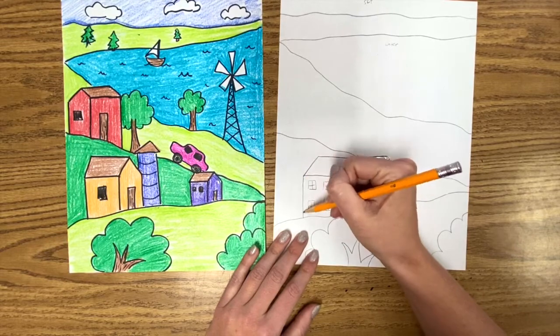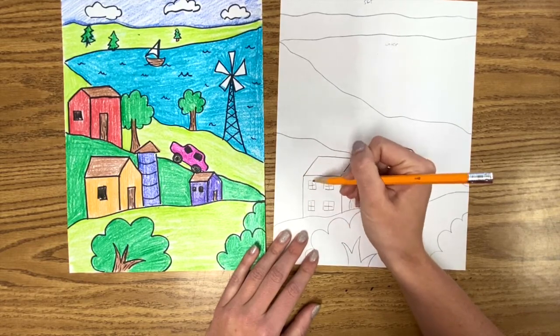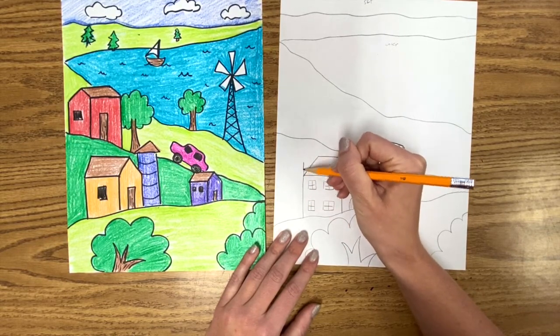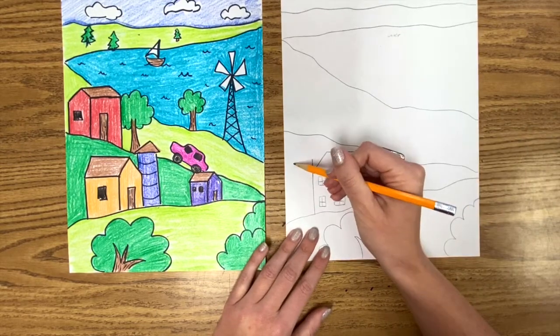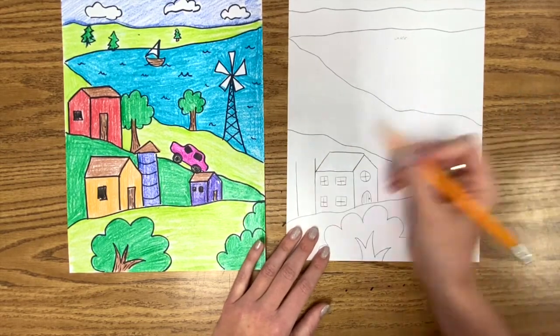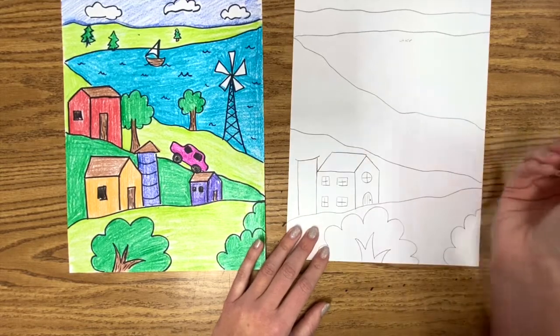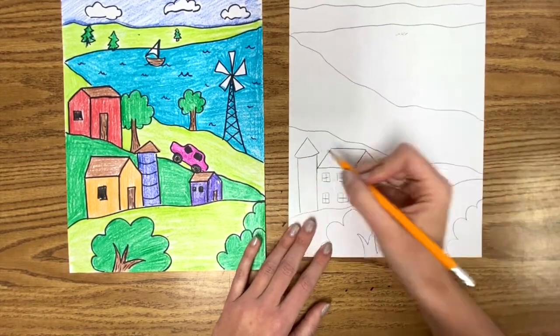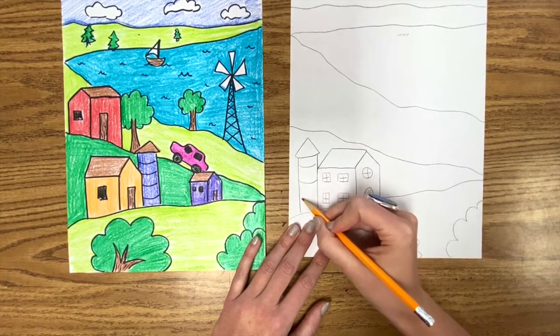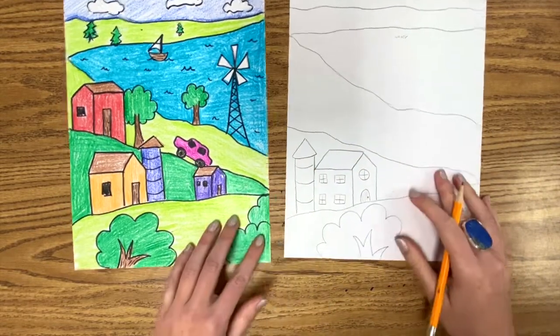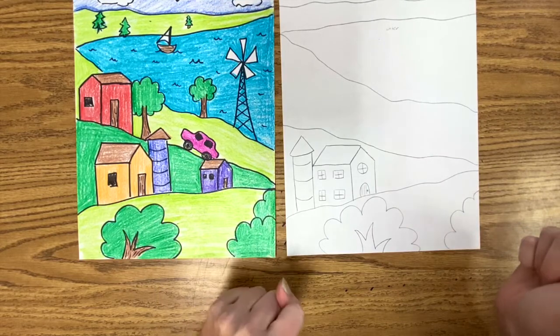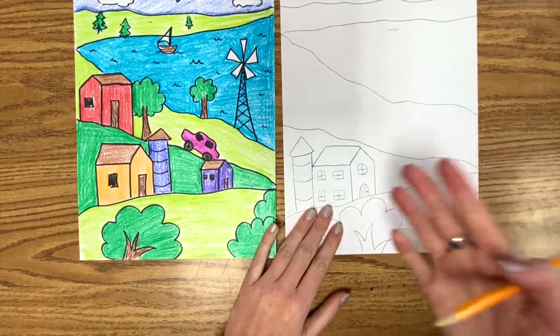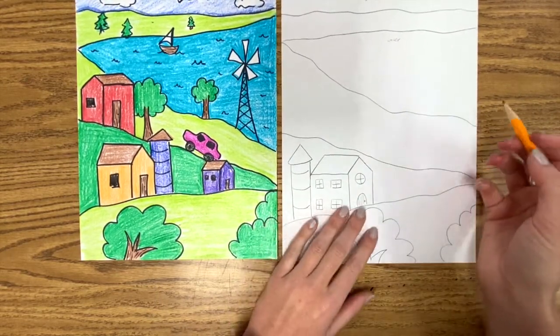It is just a straight line, or if you're connecting it to a house, just another straight line. Straight line, straight line. Curved line. Point, triangle. And curve, curve, curve. So now I have clearly represented this as a farming community. I will leave this house out this time. You can add it if you'd like.